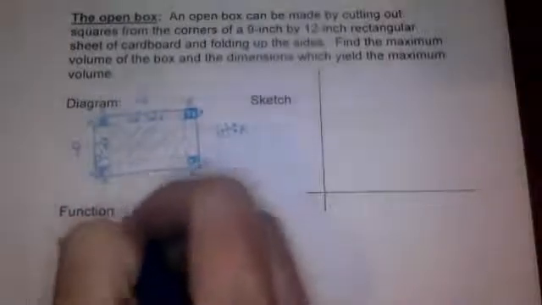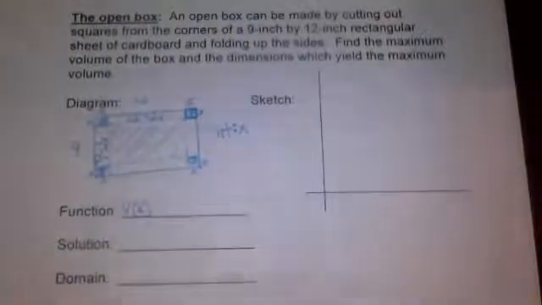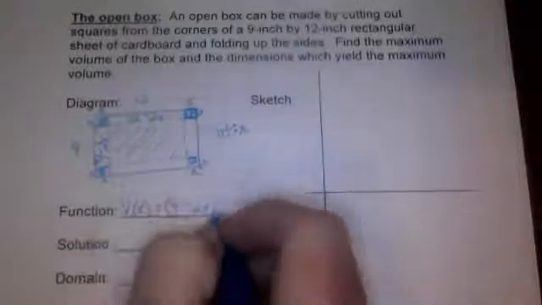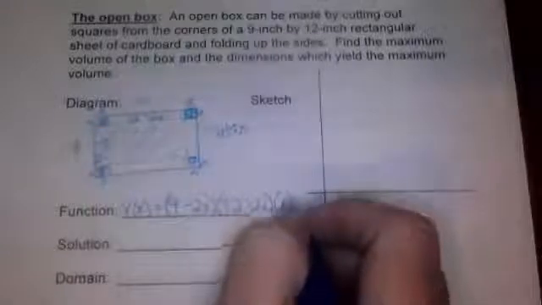And so for my function for the volume, I've got length times width times height, or 9 minus 2x times 12 minus 2x times x, my height. Now, we can multiply all that together if you'd like, but just like we did on our area problems, if you want, you can type this into the calculator just as it is, and we can find our graph and our solution.